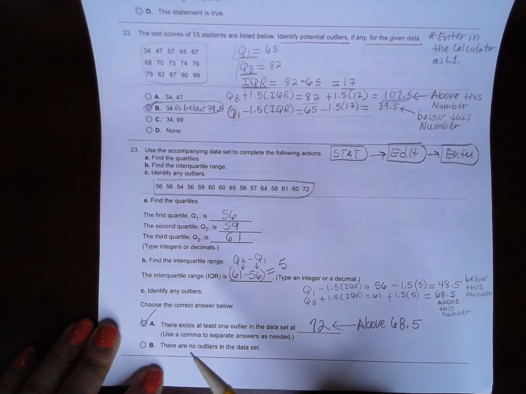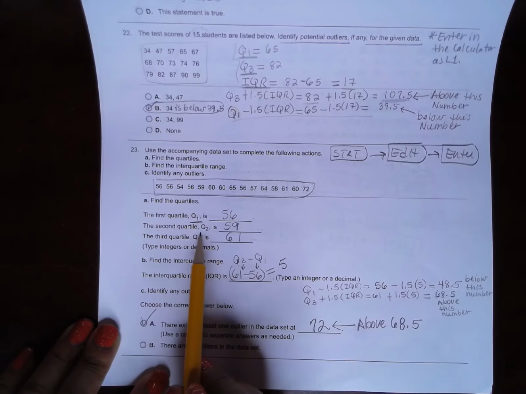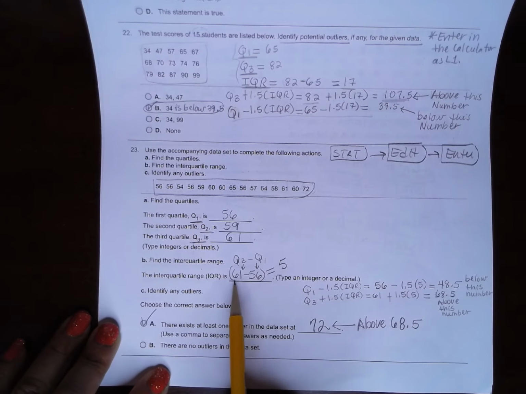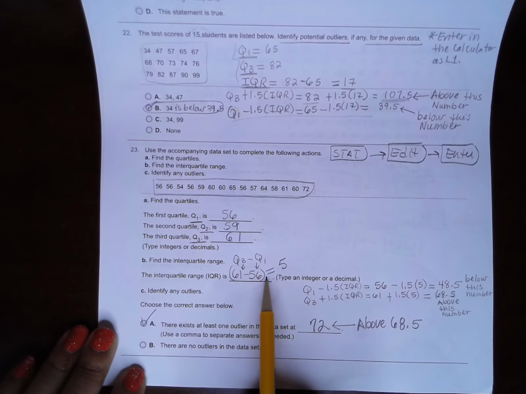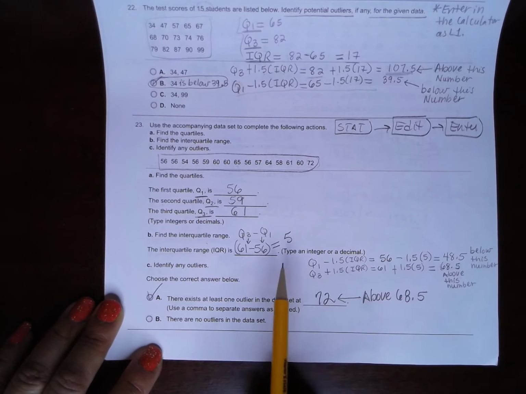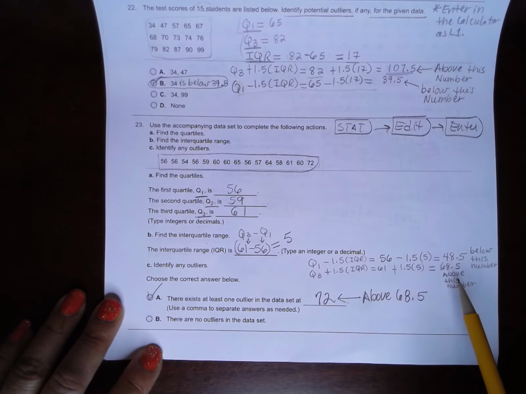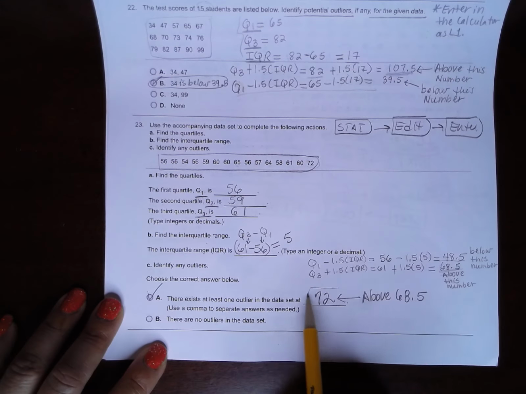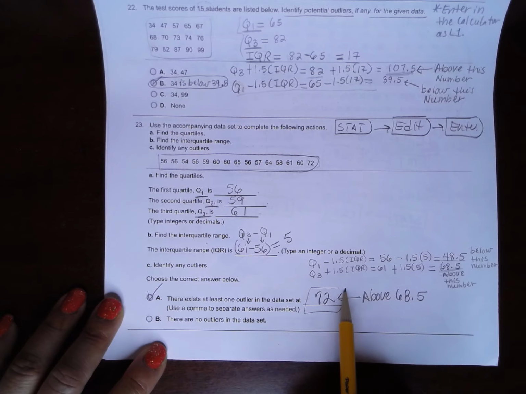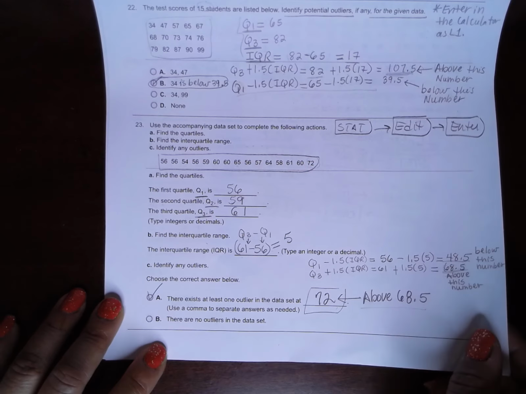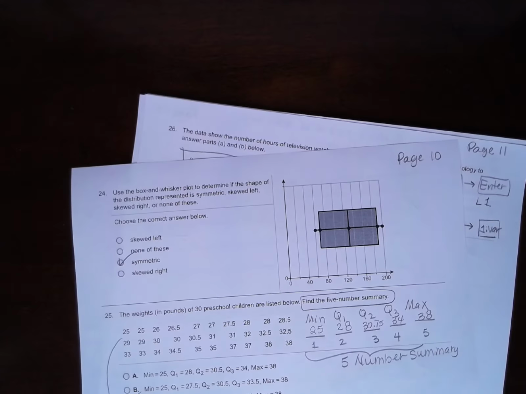A lot of these the calculator will provide to you: Q1, Q2, Q3, and the interquartile range, Q3 minus Q1. Once you determine your boundaries, any number above 68.5 will be an outlier, and any number below 48.5 will be an outlier. So here the outlier in this data is 72 because 72 is above 68.5.